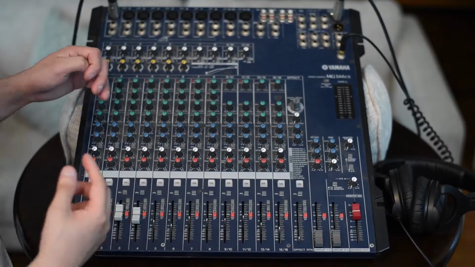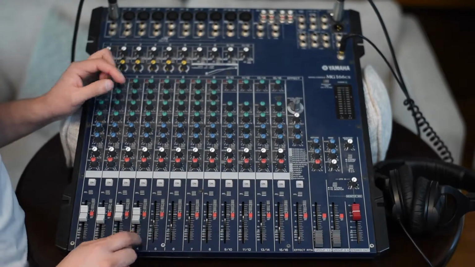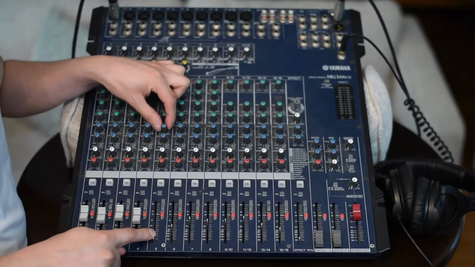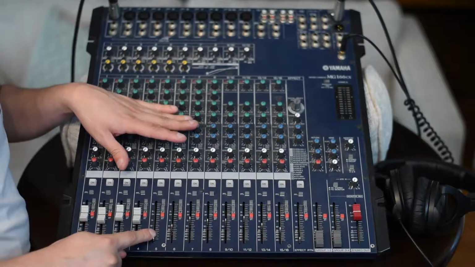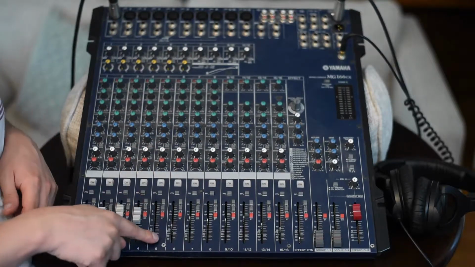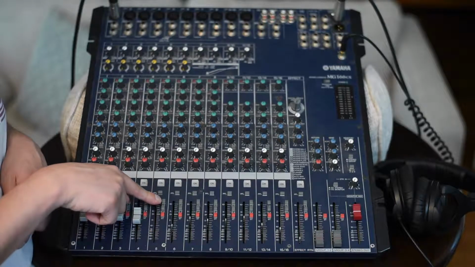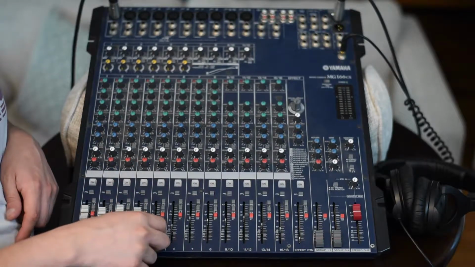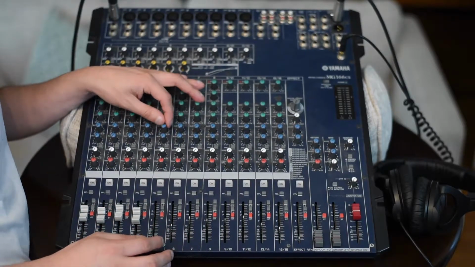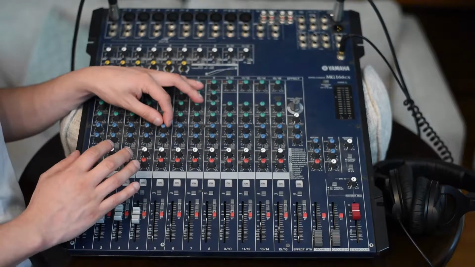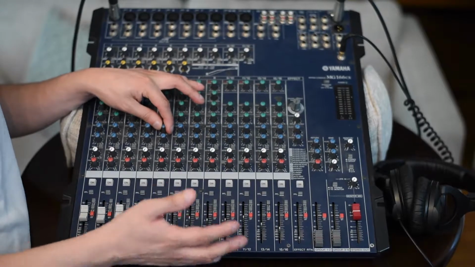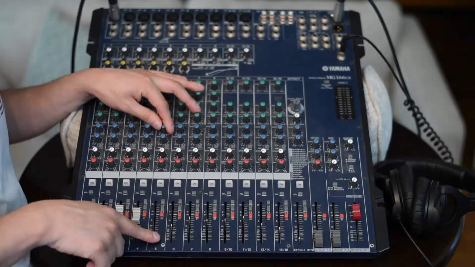What does that mean? That even if the fader is at 0, this will be sending signal anyway, because the send is pre-fader. It doesn't matter where the fader is, really high, really low, or cut. It doesn't matter, because the send is pre-fader. It will be sounding on the monitor. It doesn't matter if the fader is cut.